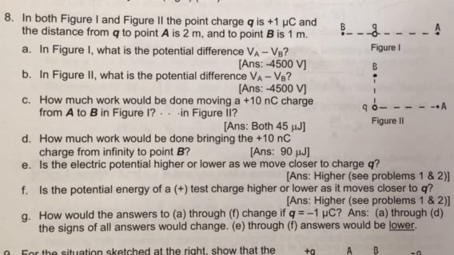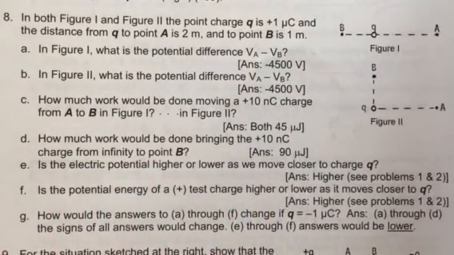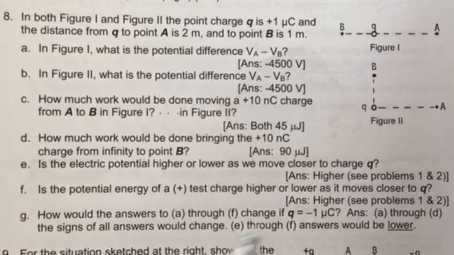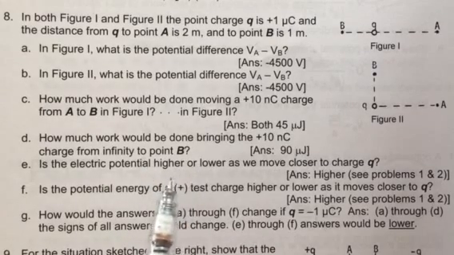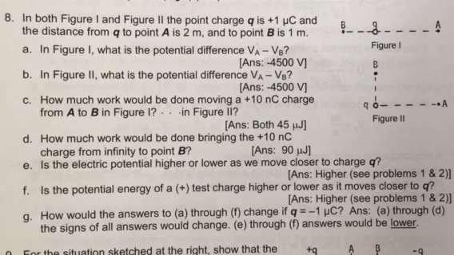Alright, so if we read the question, it gives us two different figures right here and right here, and it asks us to first find the potential difference in both of these figures. And then it's going to ask us to find work done, and then which electric potential is higher or lower, and then if the charge was positive or negative.